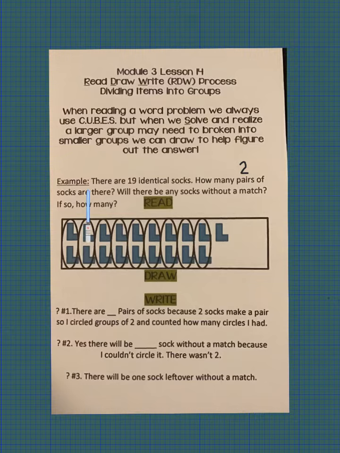All right. How many pairs of socks are there? Well, I'm going to use my read, draw, write strategy, and I'm going to draw these socks. So I drew 19 socks here, okay, and I circled each pair.